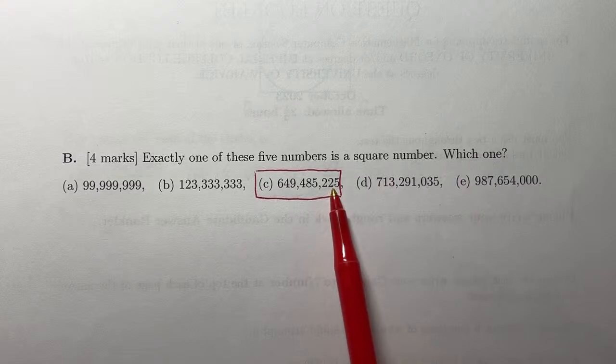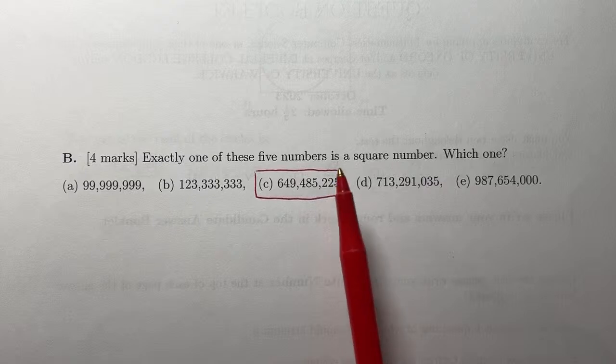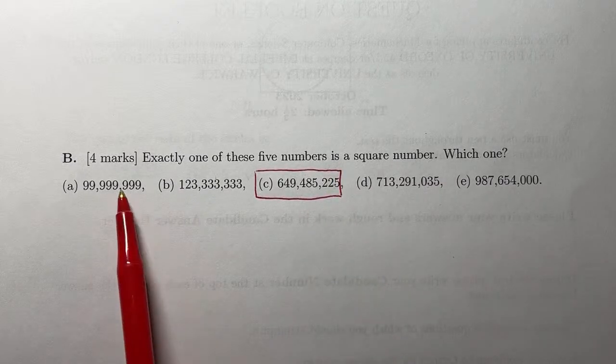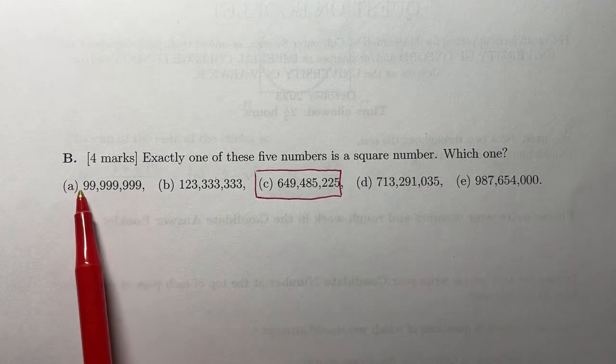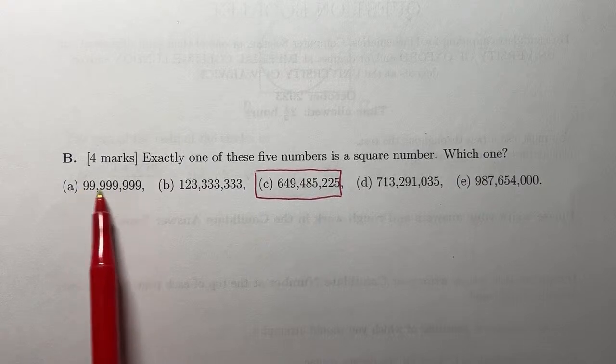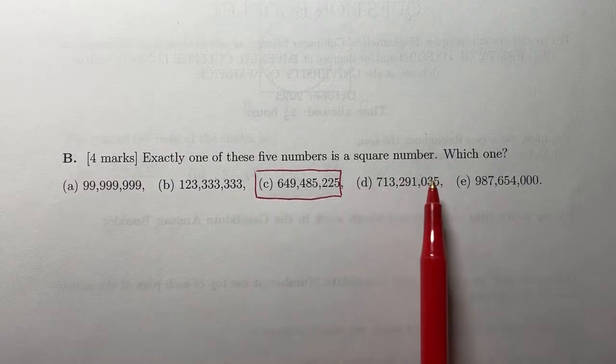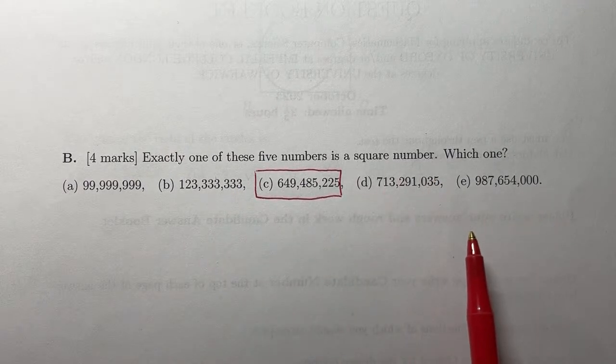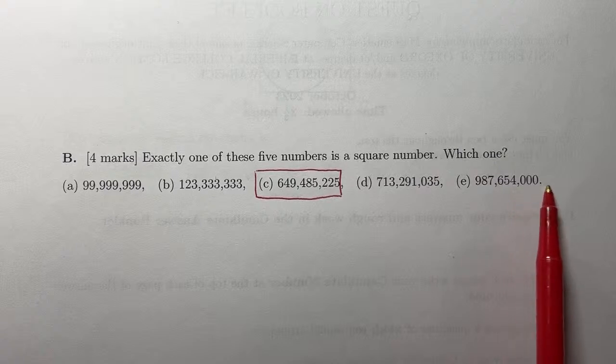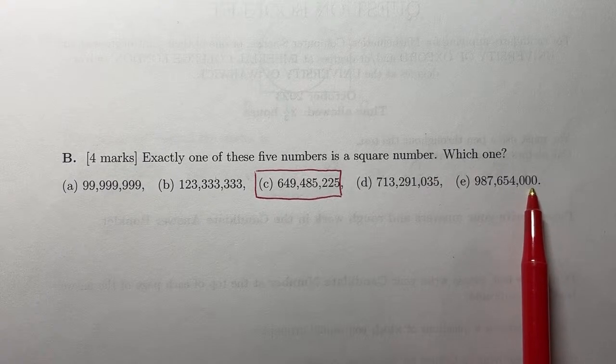C ends with 25, so it has potential. That is the correct idea. This one ends with a 9. It also has a potential, but it's not. Yeah, this one cannot be. You cannot end with a 3. You cannot end with 35. And for the last one, you cannot have 3 zeros for a perfect square.